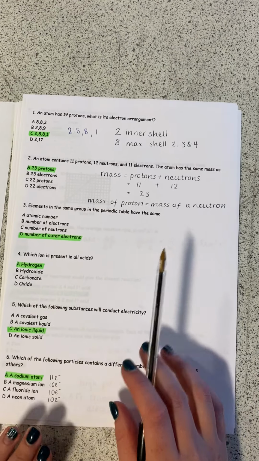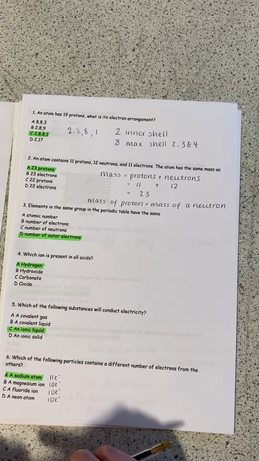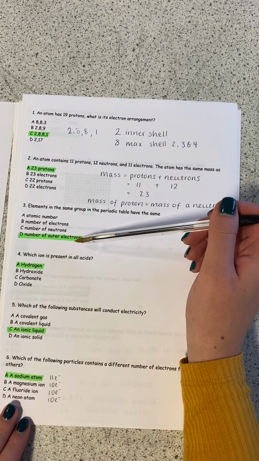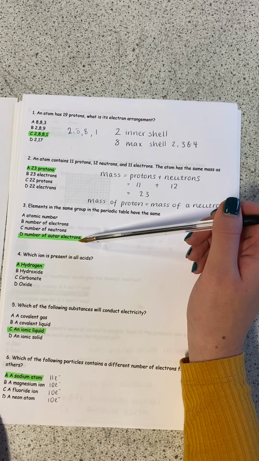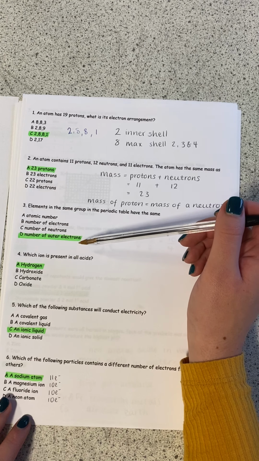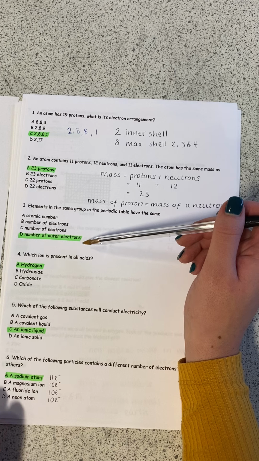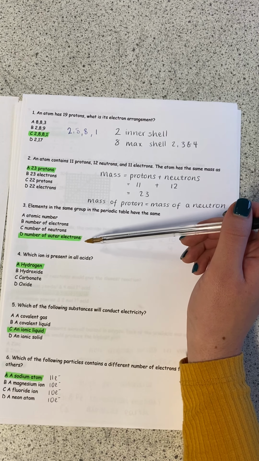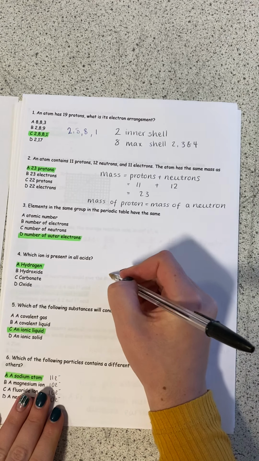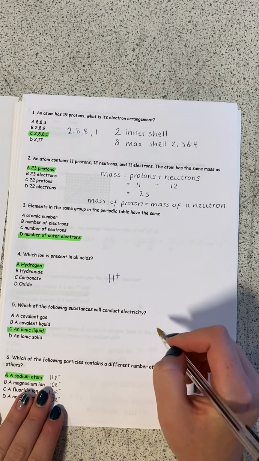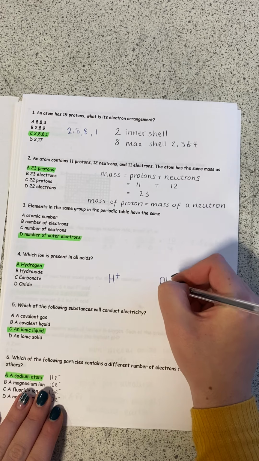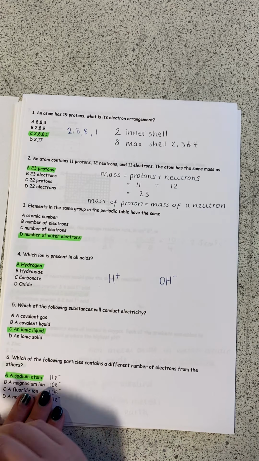Okay, question 3. Elements in the same group of the periodic table have the same number of outer electrons. Okay, so remember group 1 has 1 outer electron, group 2 has 2, group 3 has 3, and so on. Question 4. Which ion is present in all acids? It is your hydrogen ion, which is your H+ ion. Okay, and alkalis, remember, it's your OH- ion, which is your hydroxide.